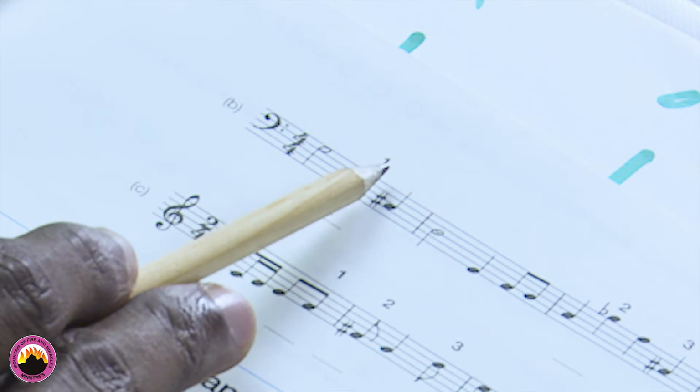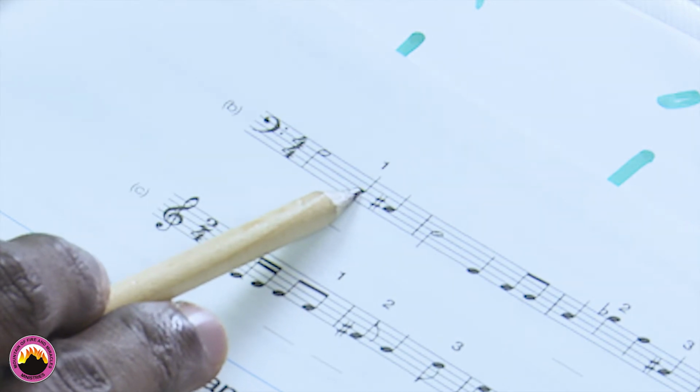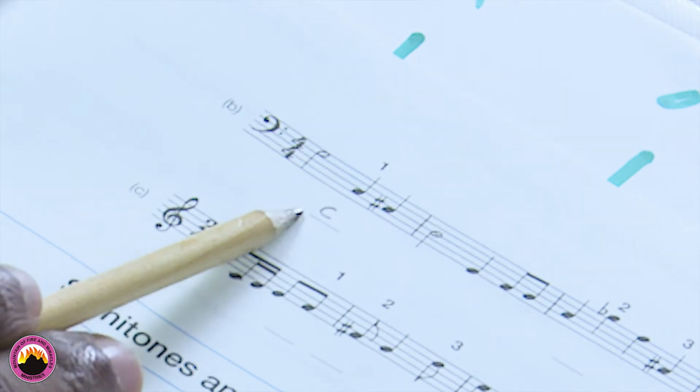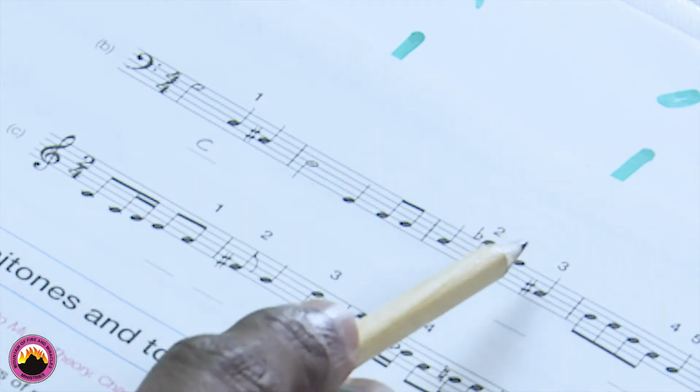So the question is, number one, what alphabet is that on the second space of the bass clef? It is definitely a C. Now let's go to number two.